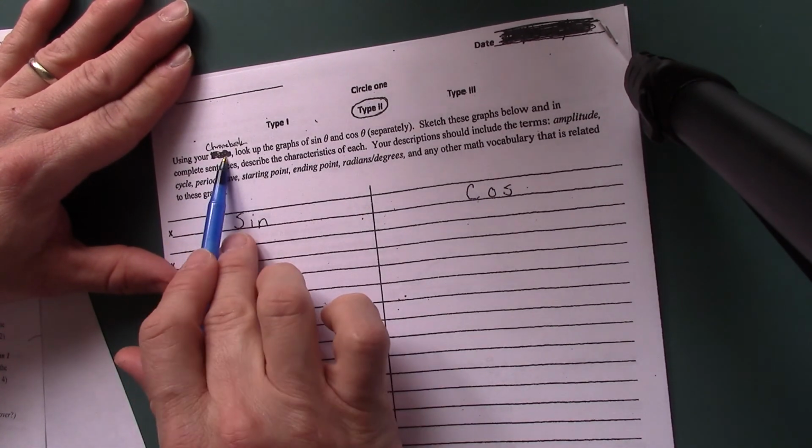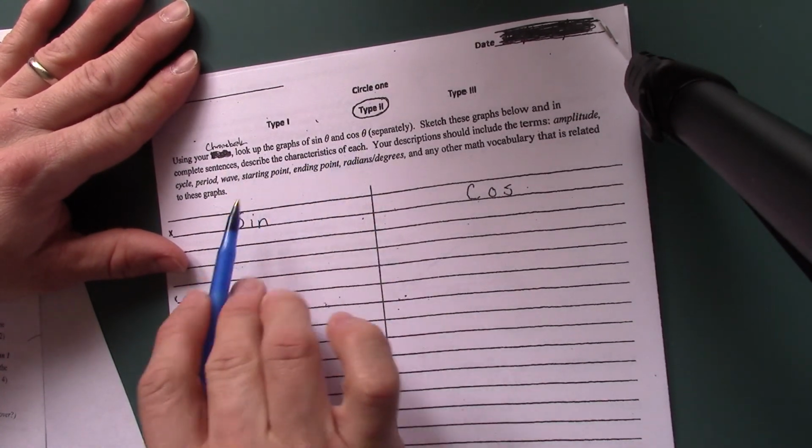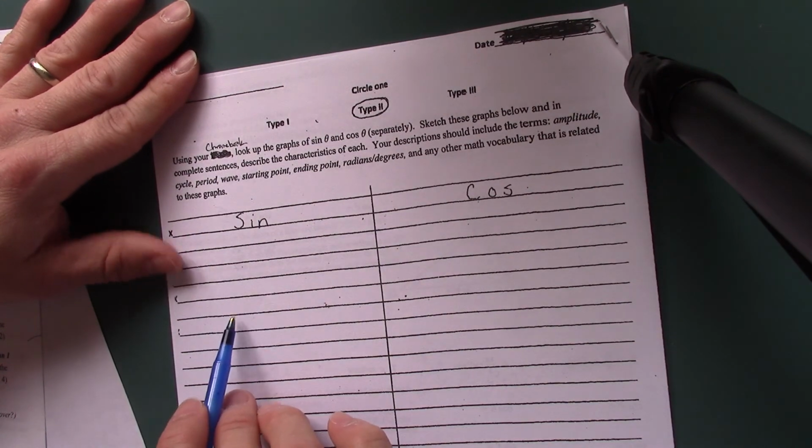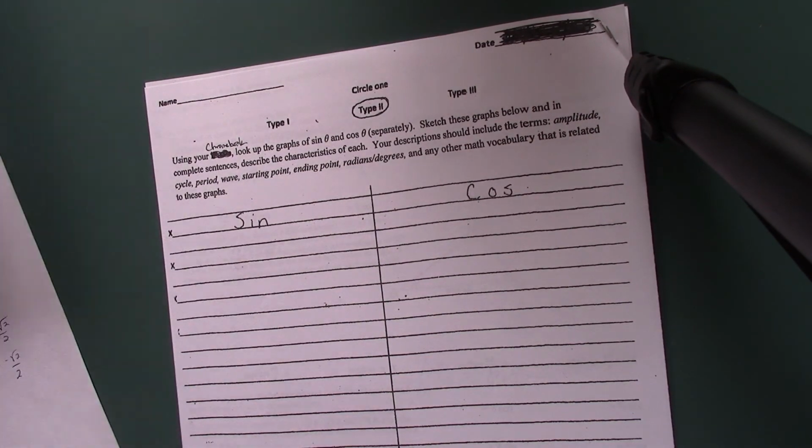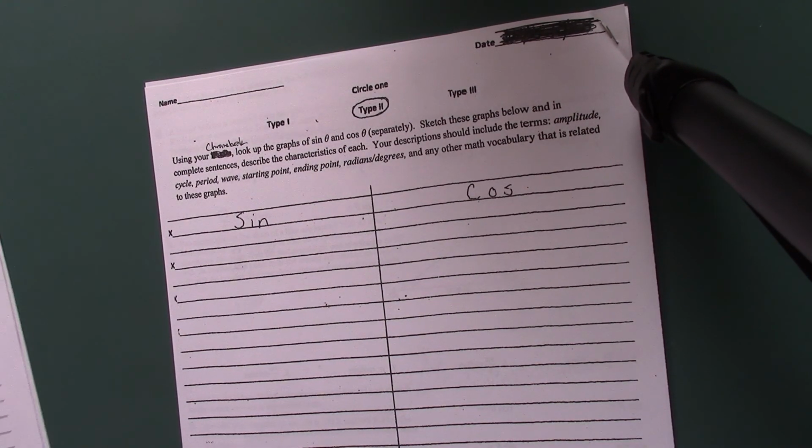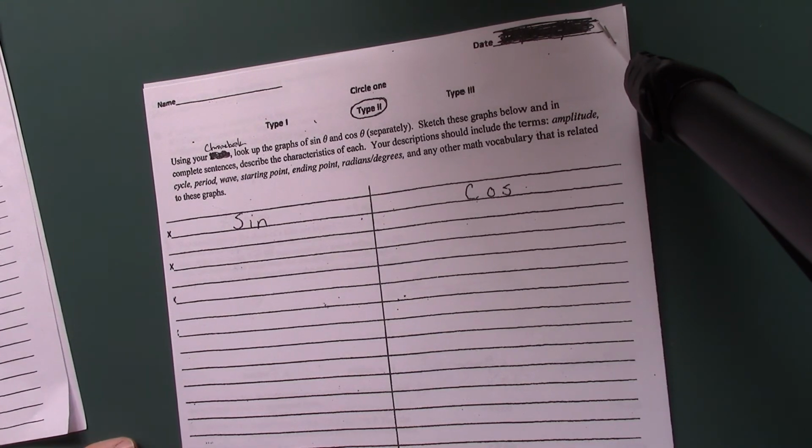You're going to use your Chromebook to look up the graphs of sine and cosine separately, and you're going to sketch these below. I want to show you what everybody's graph should look like. So hopefully people are actually watching this video, because your graph should look like this.